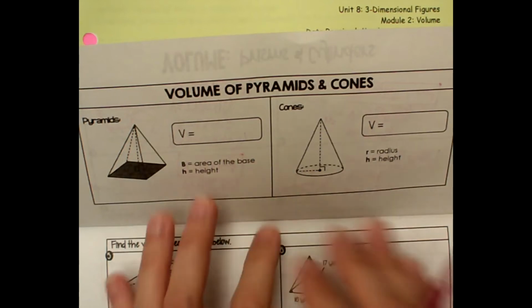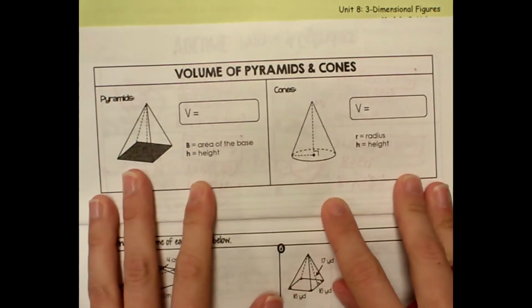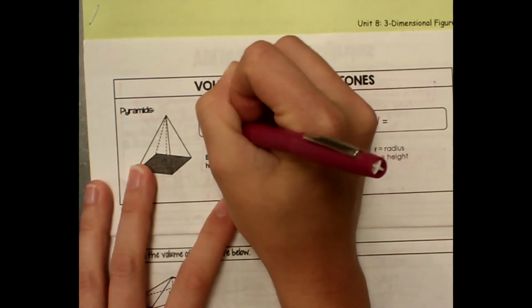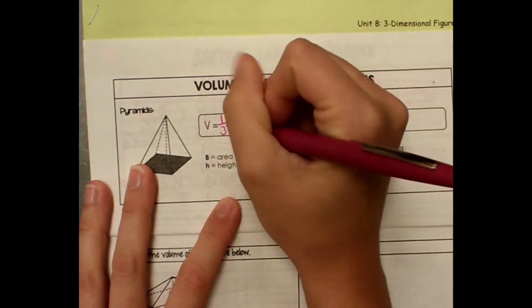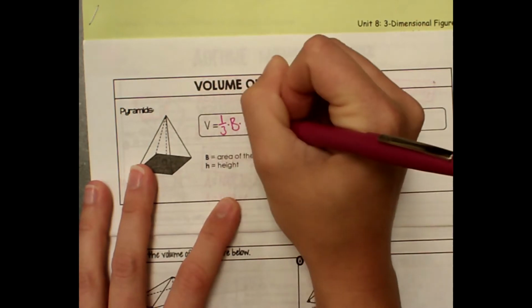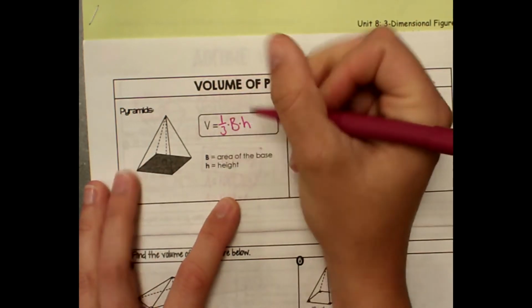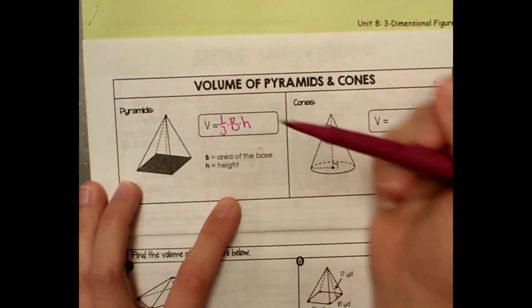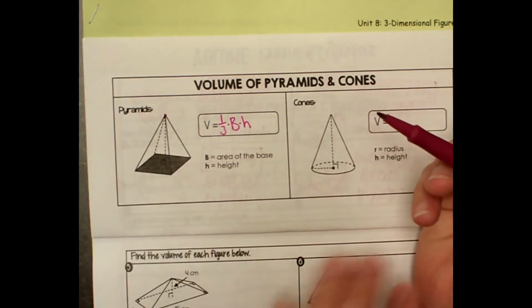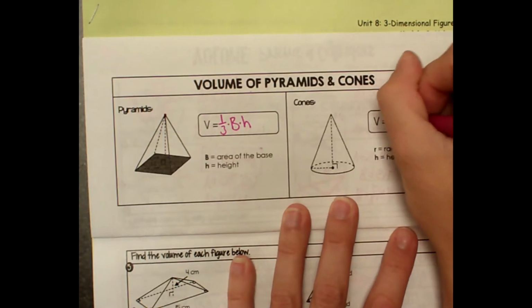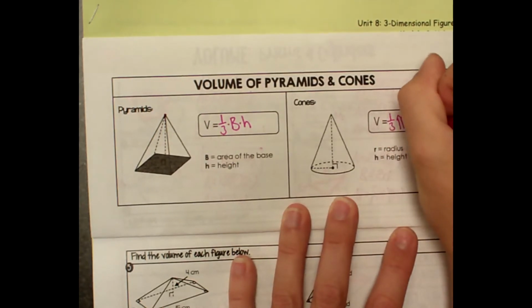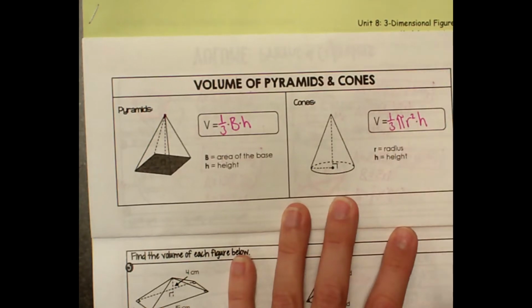So now we're going to look at our last step for this flip book, which is volume of pyramids and cones. Looking for the volume of a pyramid, it's going to be 1/3 times big B, which is the area of your base, times the height. But remember, the height is the distance from the apex straight down to your base, and it makes a right angle. The volume is 1/3 times pi r squared times h for a cone.